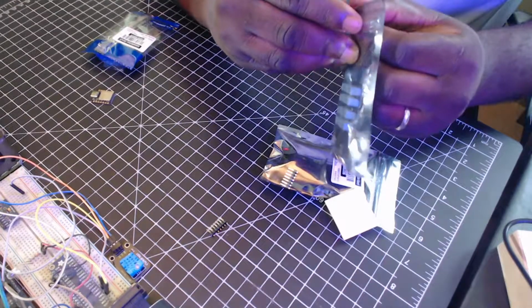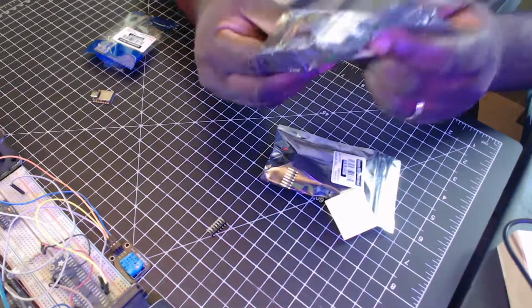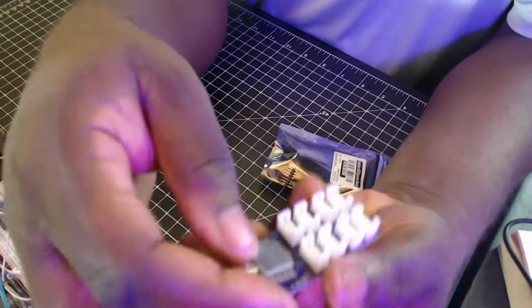Now accompanying them is, how do you call it? Let's do this. It's kind of like a breakout board here that allows us to connect it this way.